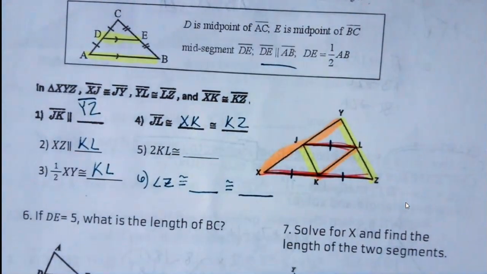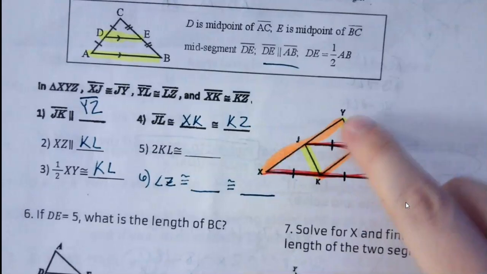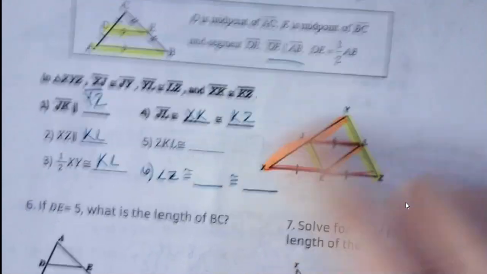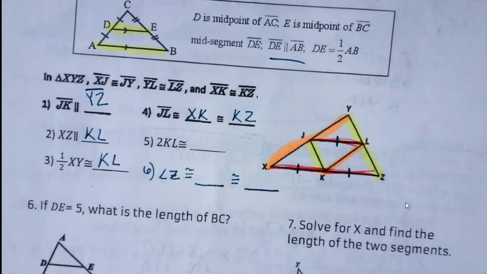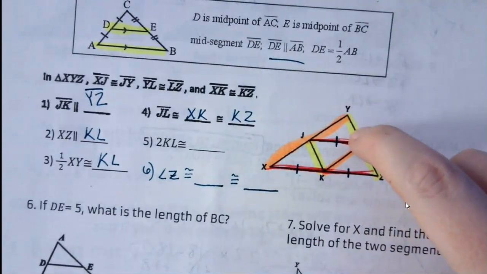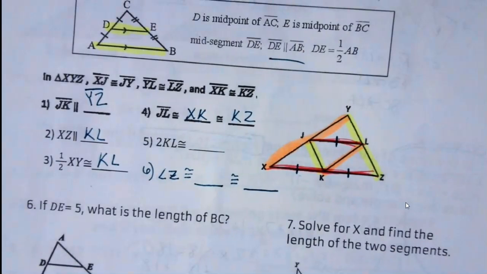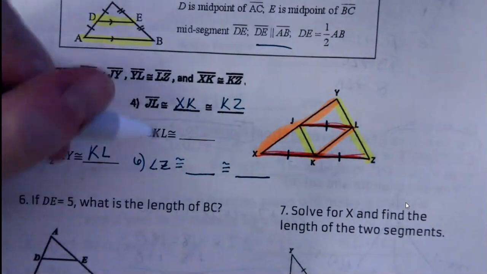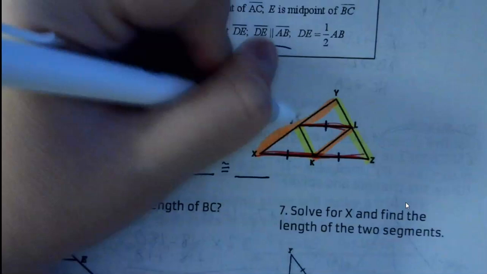Things I want to make sure you realize: the ones that are related are the parallel ones. You see how these yellow ones are side lengths; they're not related to the red ones, and the orange ones are not related to the red. That's why I have different colors. You can't look at it and think, oh, JY is the same as YL. They're not the same. You're comparing the parallel lines. So that's one important thing here. KL is, so yeah, two of these.